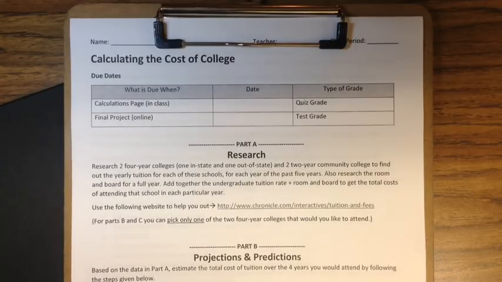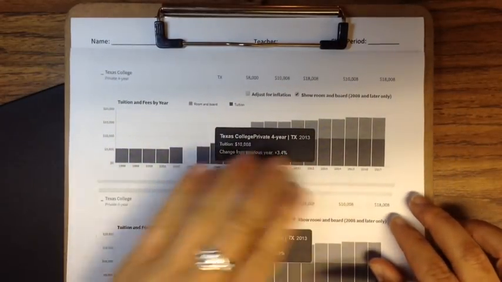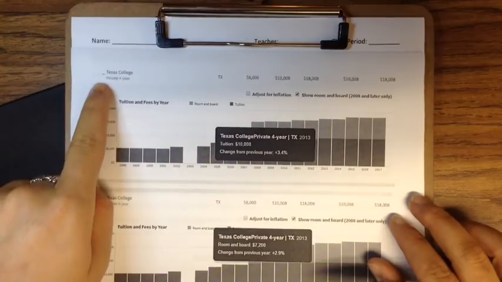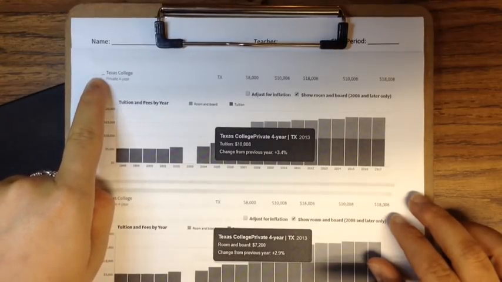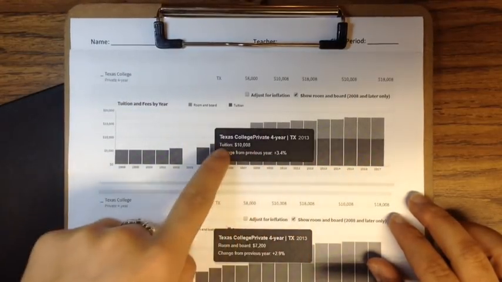Add together these undergraduate tuition rates and room and board to get the total cost of attending that school for each particular year. Now, there is a website we have linked you to that will tell you all this information. If you choose a Texas college, it will have information that looks like this. Okay, you'll search for the school, you do the drop-down menu, and it will tell you a list of numbers.